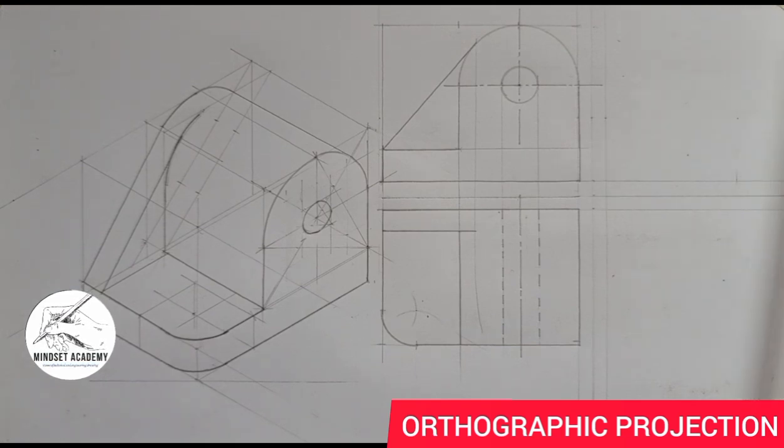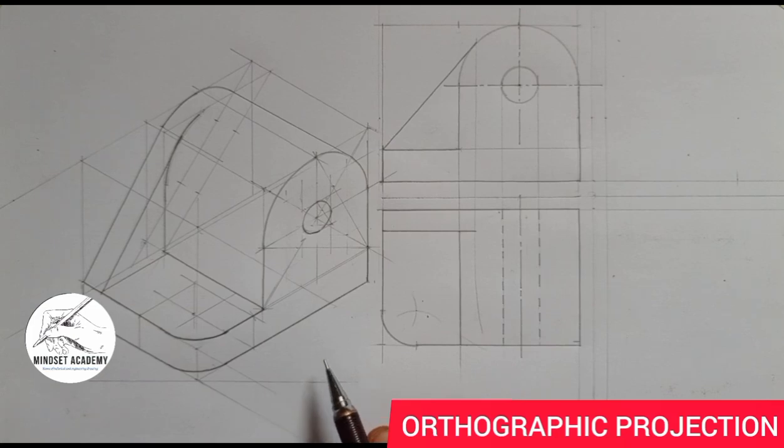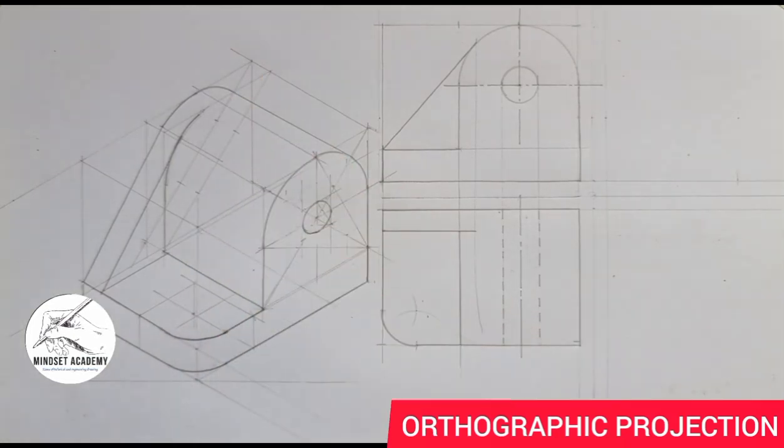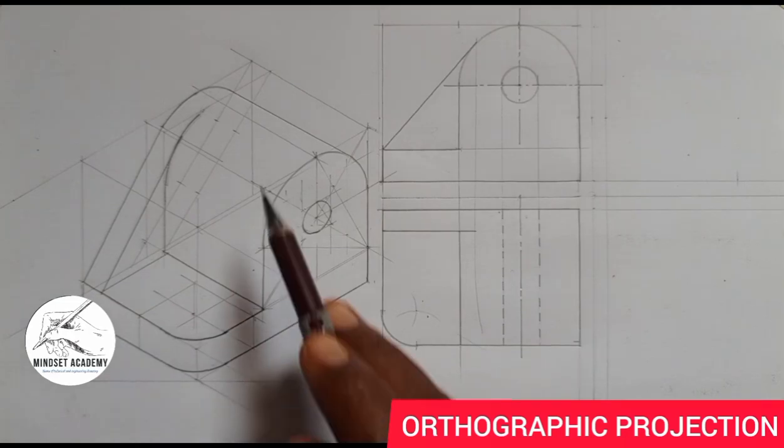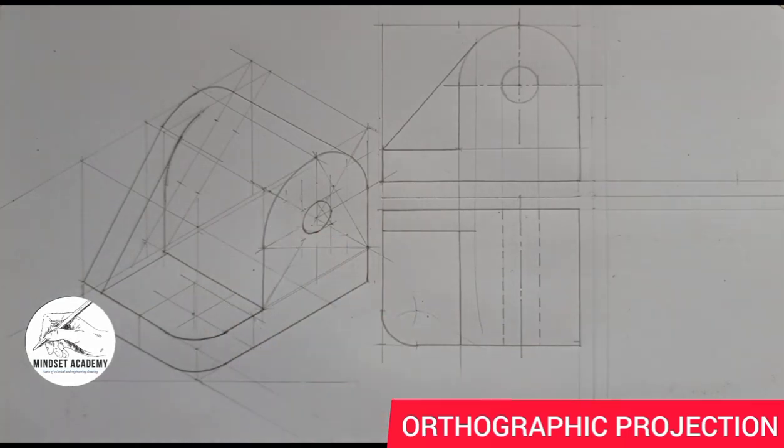Now we'll proceed. The next thing we want to do is the end view, looking at it from the side. If this is the elevation, automatically this will be the plan and this will be the end view. If this is the elevation, here will be the end view. The plan doesn't change. The plan will always remain the plan.